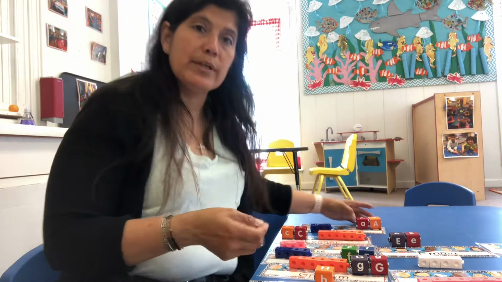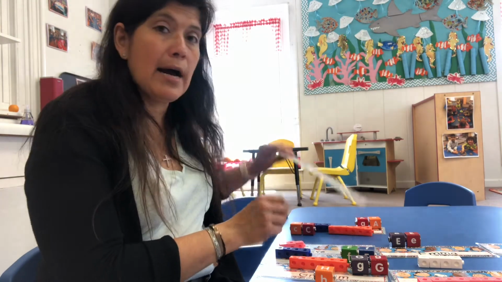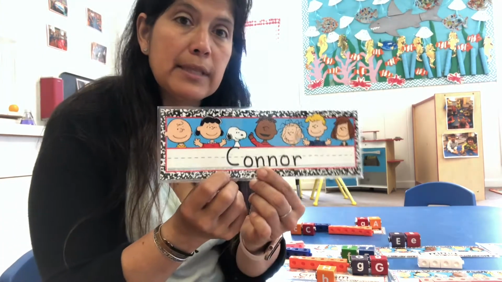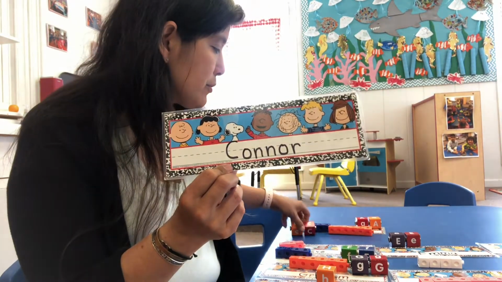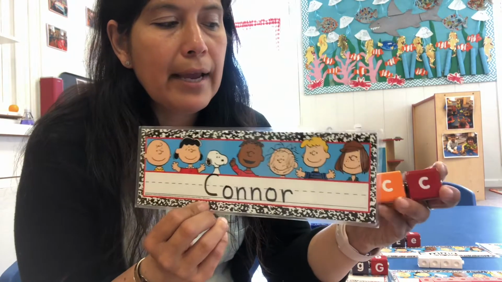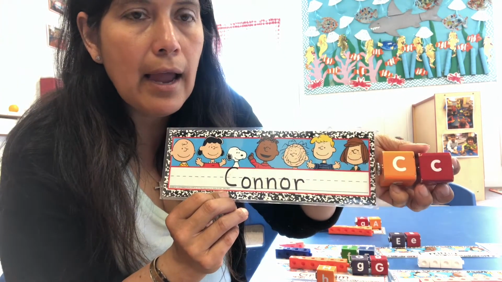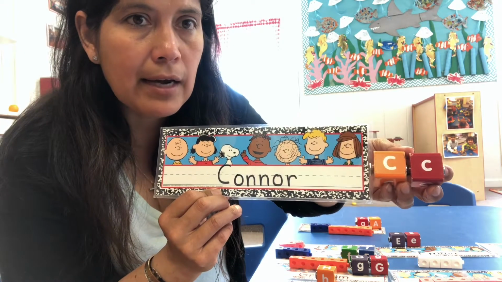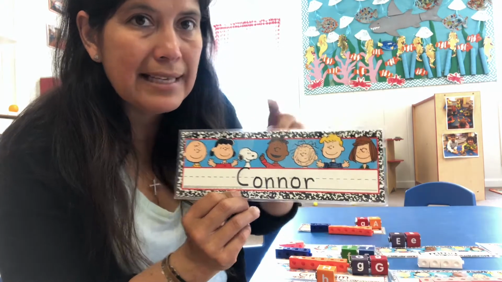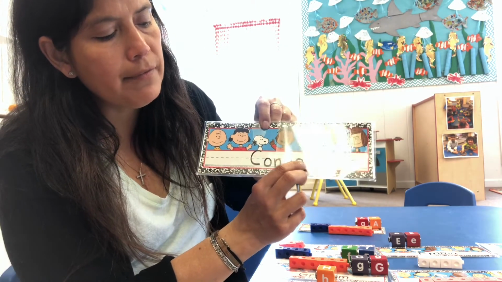And then our next child is going to be Connor. Connor begins with the letter C. So I'm going to show you. We have the letter C. Uppercase C and lowercase c. And then how many letters are in Connor's name? So let's count. 1, 2, 3, 4, 5, 6.